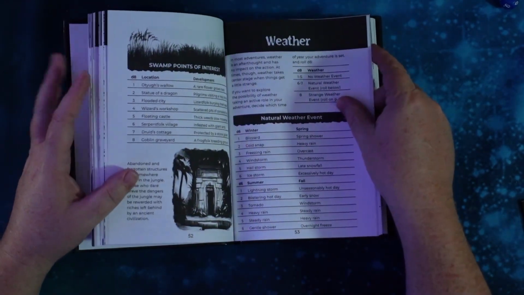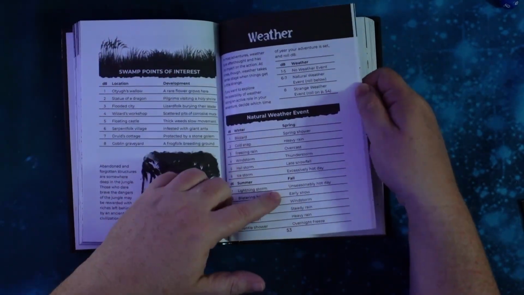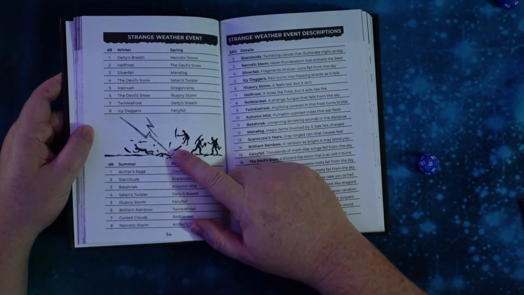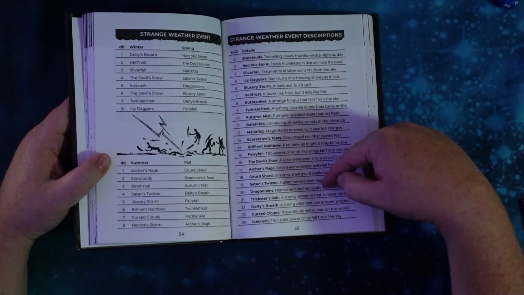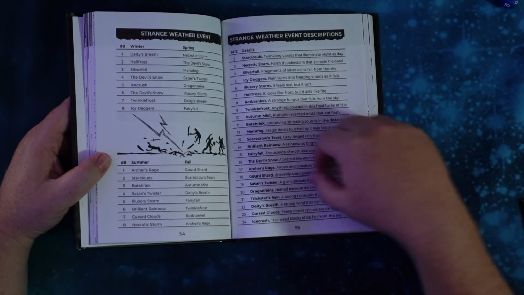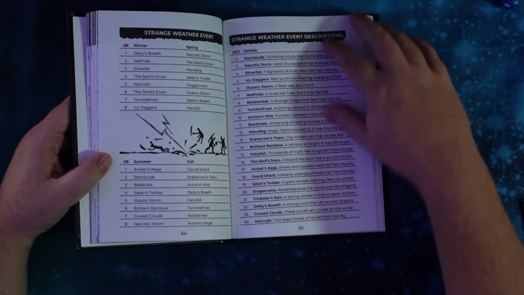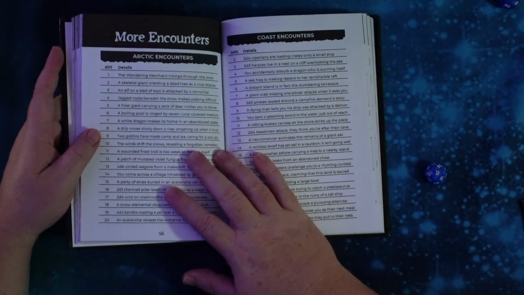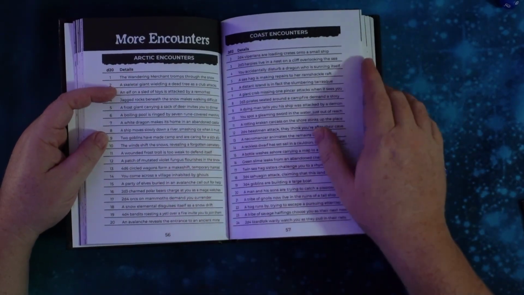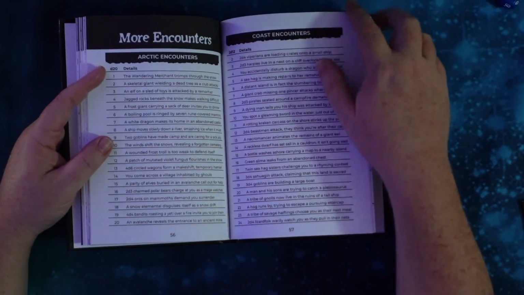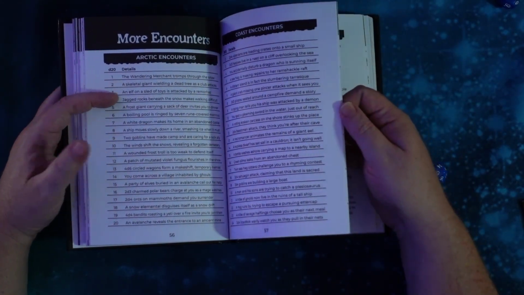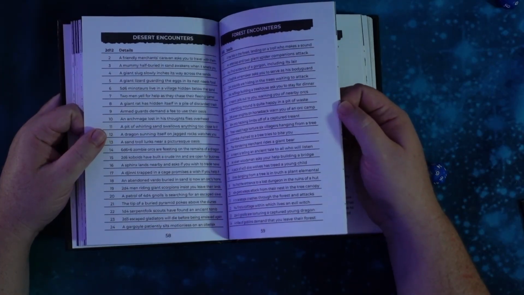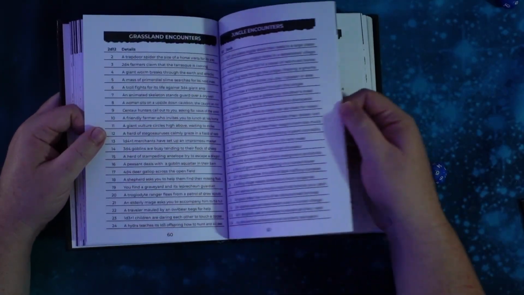You get a weather table that includes a natural weather event options and a strange weather event table. And then here are the descriptions, but again, there's a table there so you can roll just in case you want a random strange weather event. Then we move into more encounters, and again, these line up with what you find in the core book. So this essentially just adds more to the tools you already own with the Shadowdark core book.